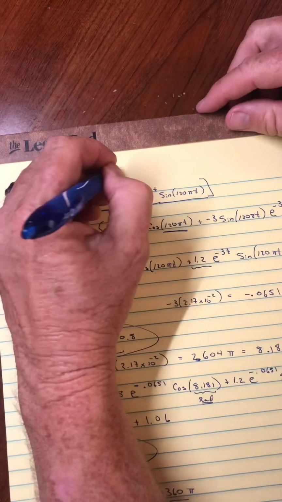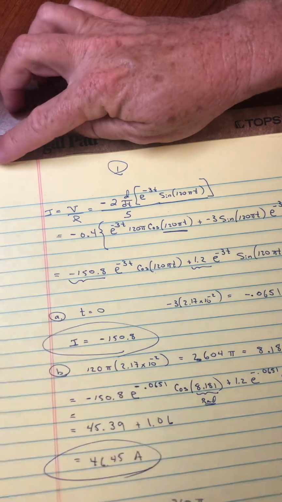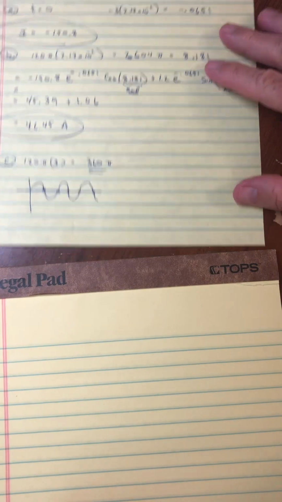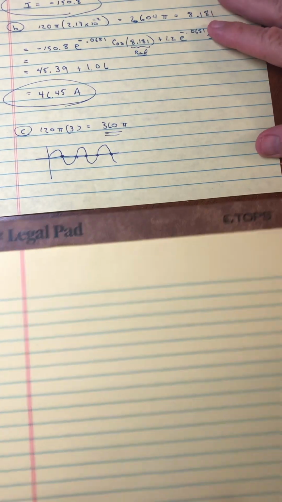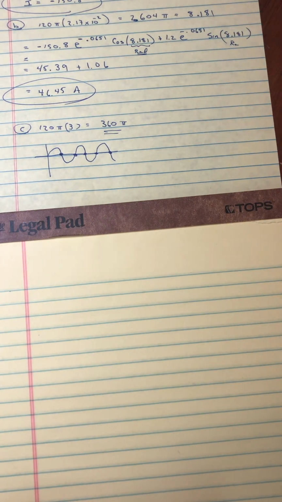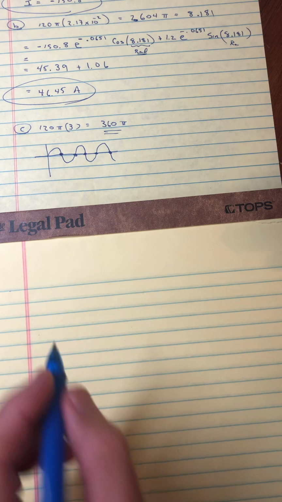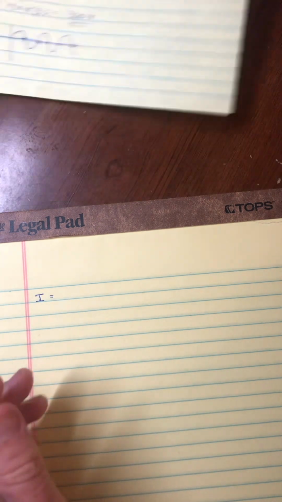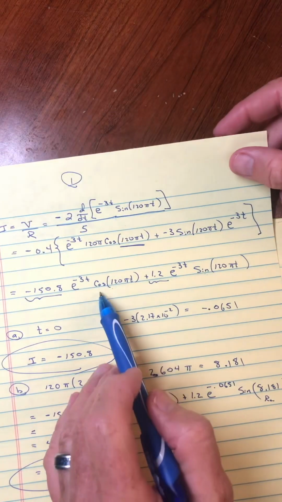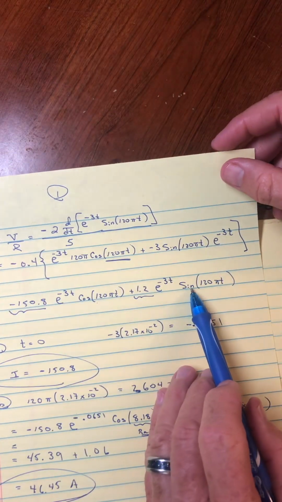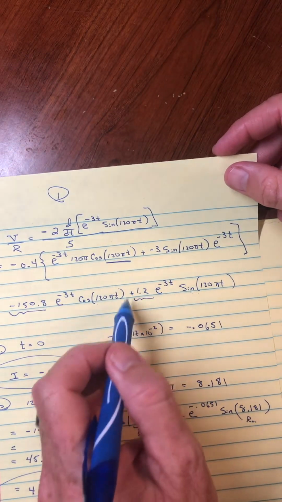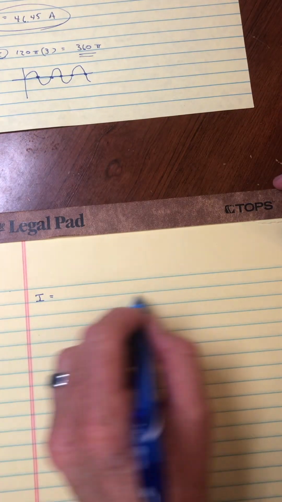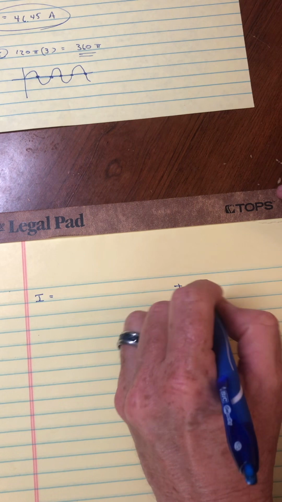Now, maybe I need another page to finish this. But this equation for current, which has 2 terms, and the second one having sine in it, that one is going to be 0. So I can have something plus 0.